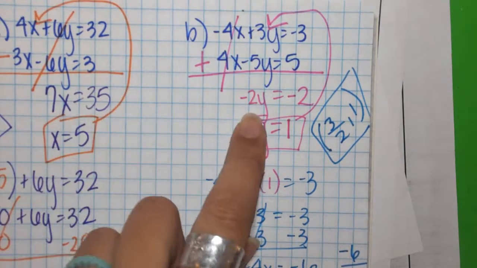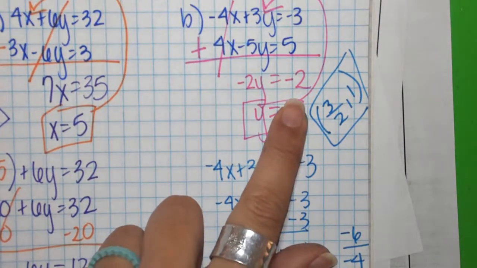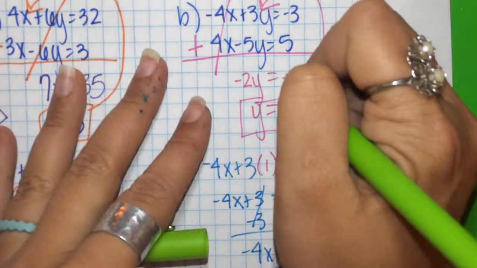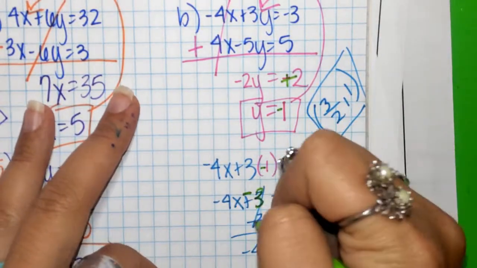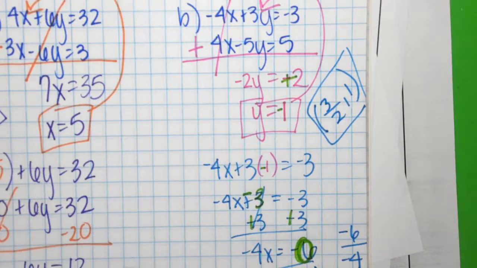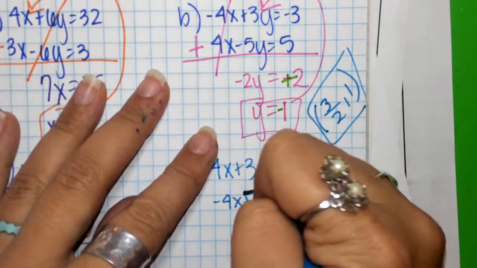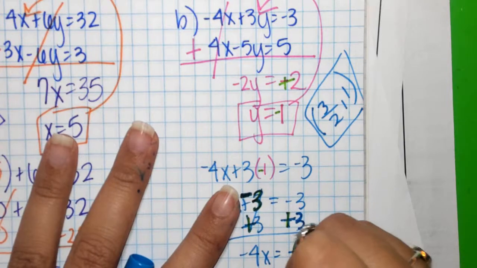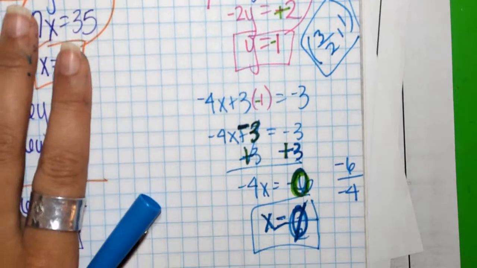Because it's 3 plus negative 5, and that gives you negative 2. And negative 3 plus 5. I made a mistake. Right here. That should be negative. Jackson, why didn't you tell me? I forgot that. So this should be minus 3 right here, y'all. And then you would add 3 to both sides, and that would give us 0. So x equals 0.